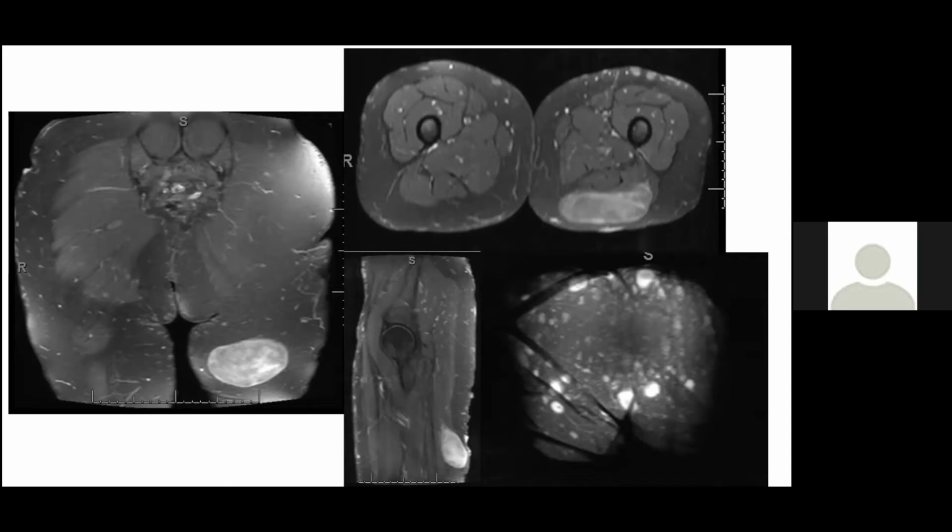It could be, let's see, a schwannoma as well. It could be an intrinsic muscular tumor.